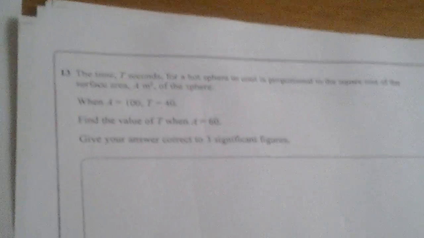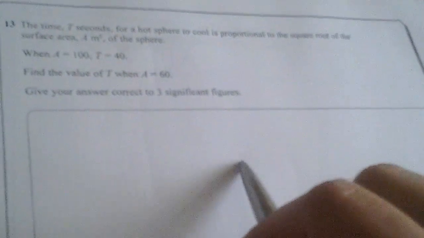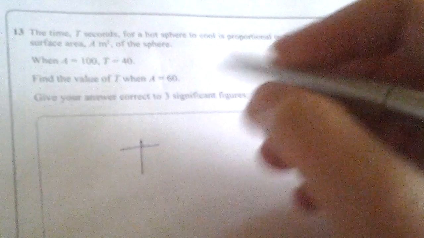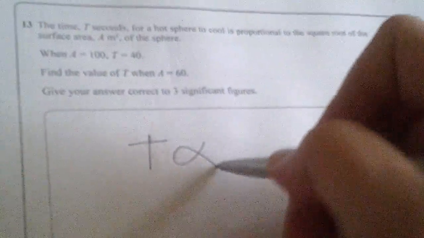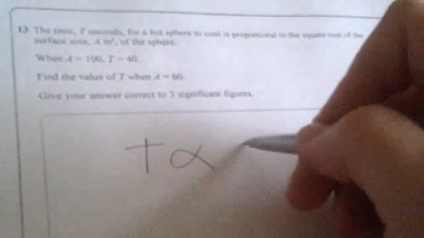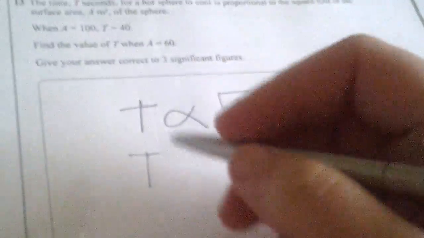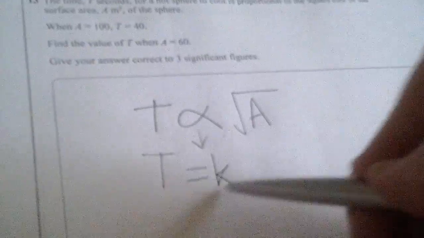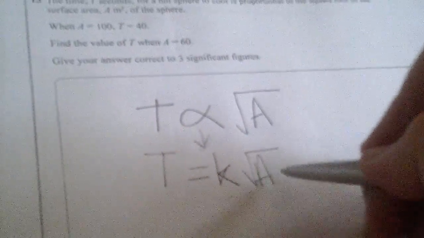Question 13 is a proportion question. I like to write the initial sentence in a proportion question down as an equation straight away. So the time t in seconds, so t, is proportional to the square root of the surface area. And I can rewrite that and replace the fishy thing, as my year 11s last year used to like to call it, with equals k. Because this is how we change, using a constant called k, we change that into an equation, t equals k root a.